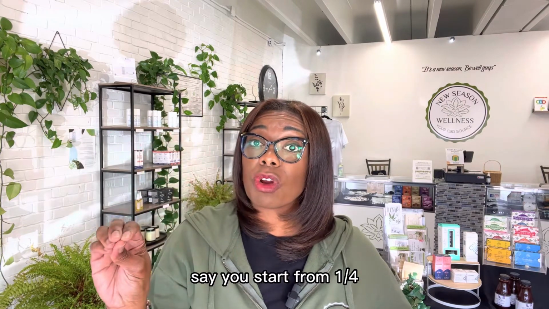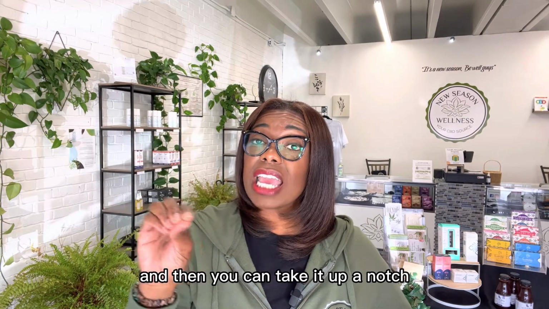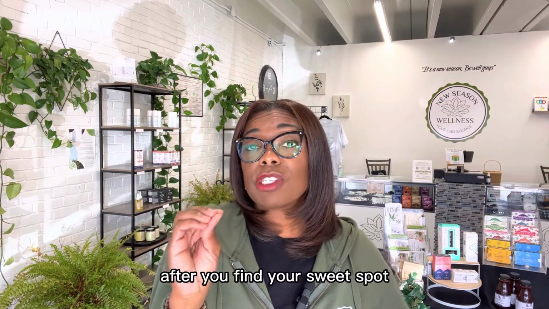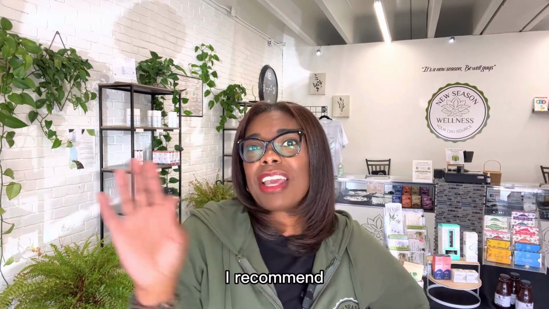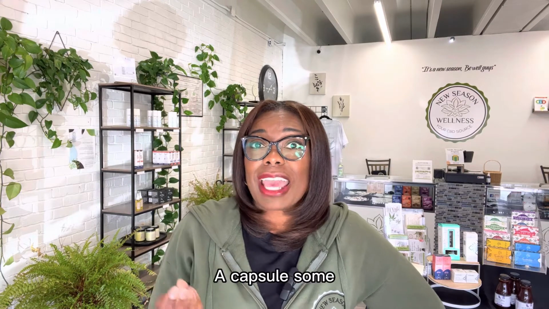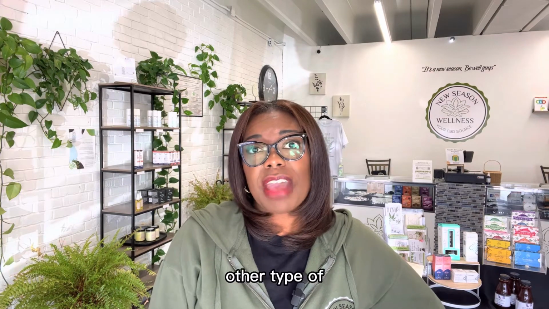Say you start from 1/4 of a pipette, and then you can take it up a notch until you reach your desired result. After you find your sweet spot, that's when I recommend that you can try something with a fixed amount, like a gummy, a capsule, or some other type of edible option.